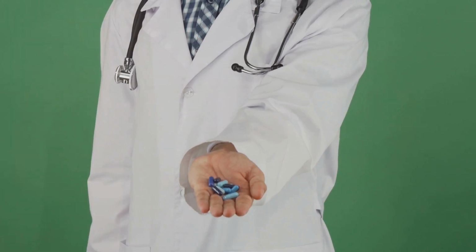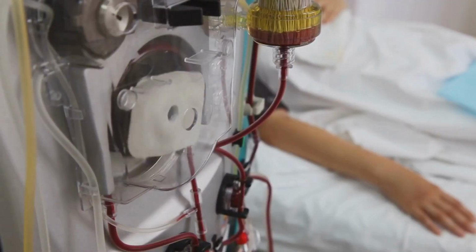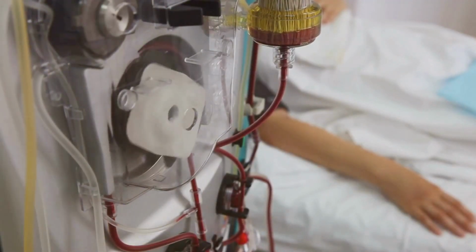Managing CKD involves slowing down the progression of the disease and preventing complications. This includes medication to control blood pressure and blood sugar levels, dietary changes, and lifestyle modifications. In advanced stages of CKD, dialysis or a kidney transplant may be necessary.